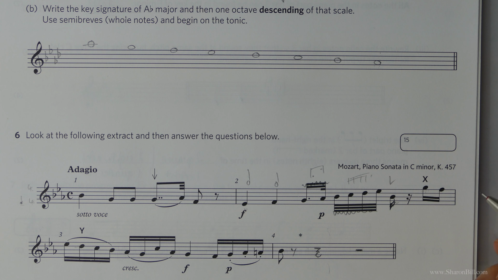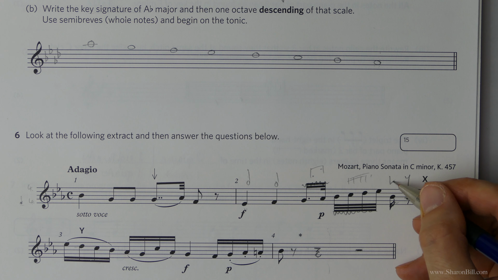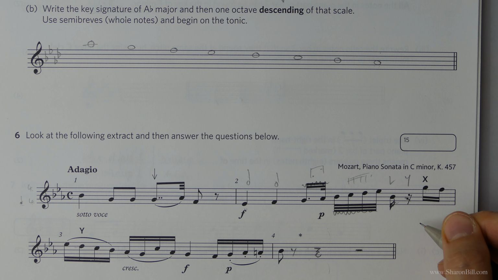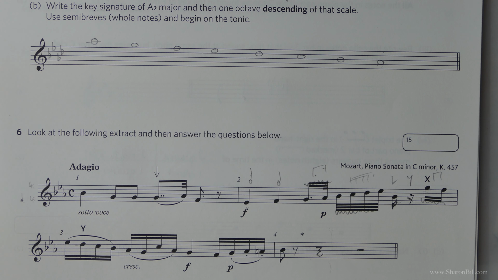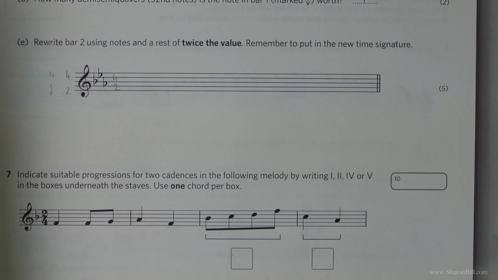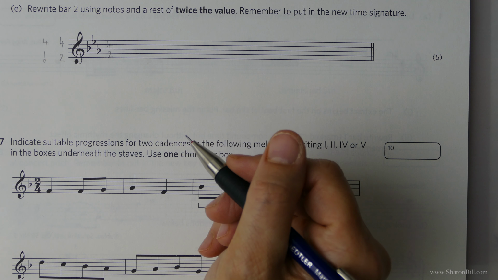Remove a beam, that will become a quaver. Remove a beam, as it were, so that will become a quaver or an 8th note rest. Remove a beam, and they will become quavers. So that's the thinking done. So now let's just write that out. So I'll just keep that to one side. So we've done the thinking.